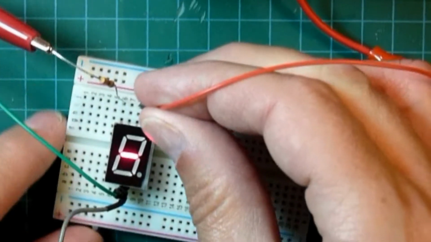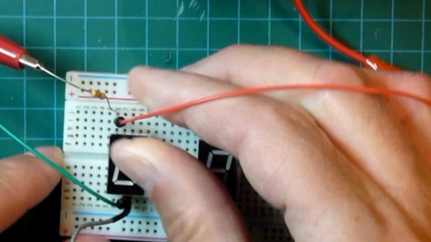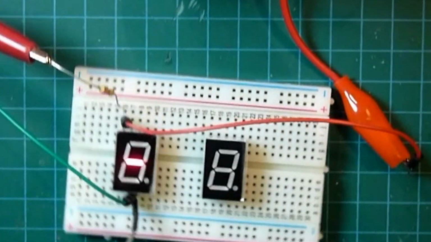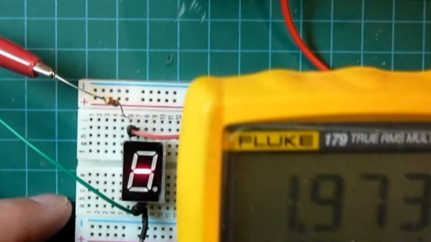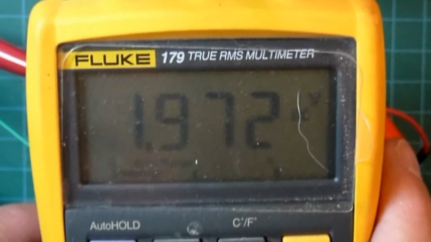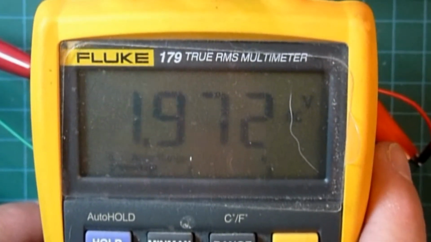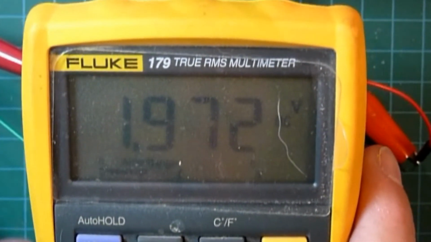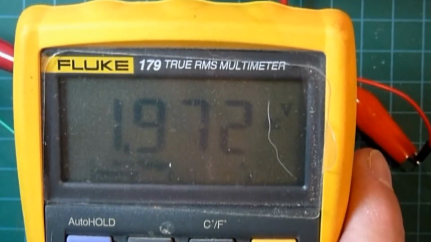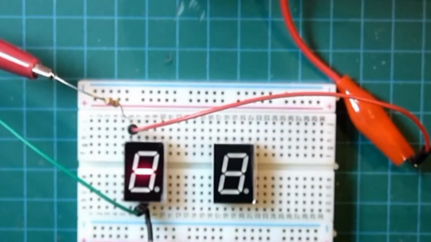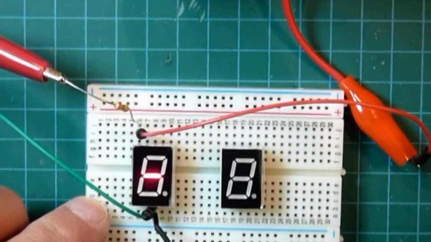across where we're lighting up one segment. And my voltmeter is saying, let's see if you can see that, 1.972 volts, approximately 2 volts essentially. And there's probably a little bit of error in the meter. Okay, so there you go. That's the basic hookup.